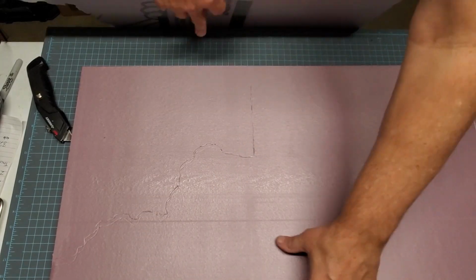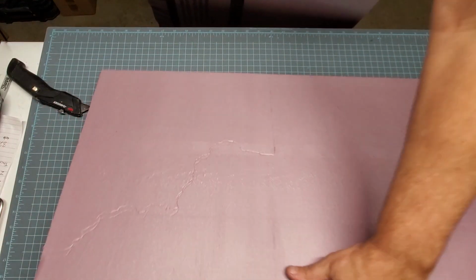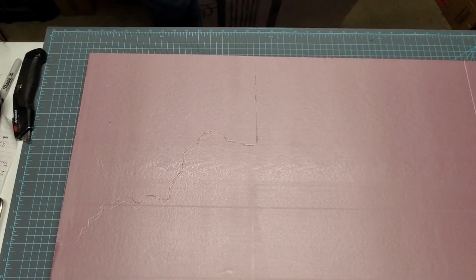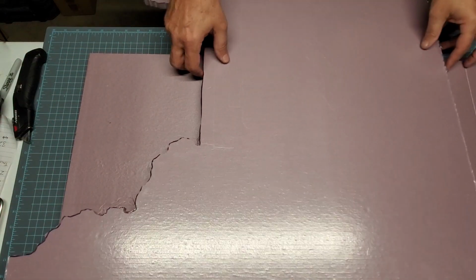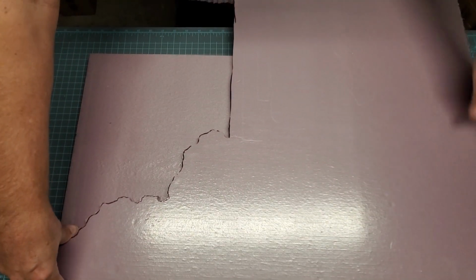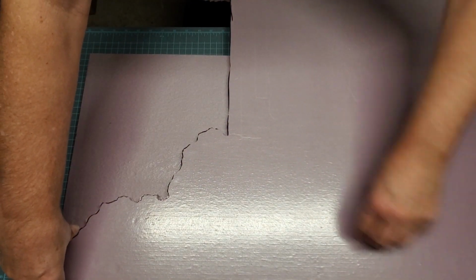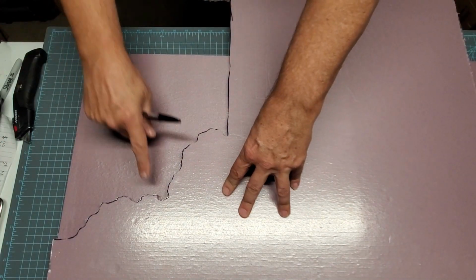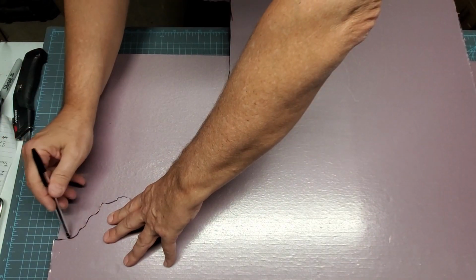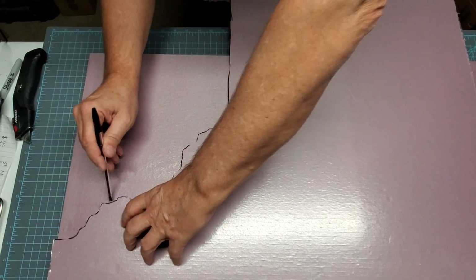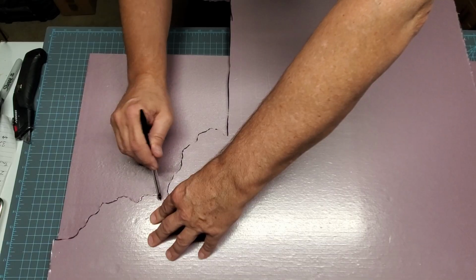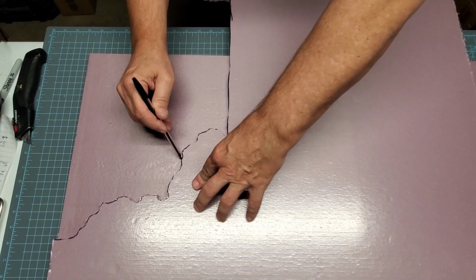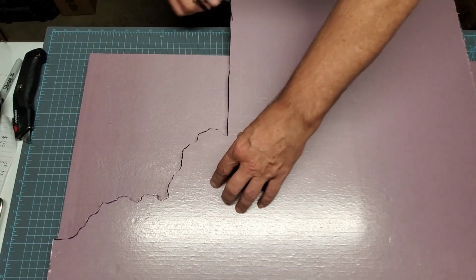Alright, so I found a 1-inch piece. So this is a 1-inch piece. And I'm just going to cut out a little section. Since I've already cut here, I can use this as my template to cut out the next layer, that way they at least line up somewhat.